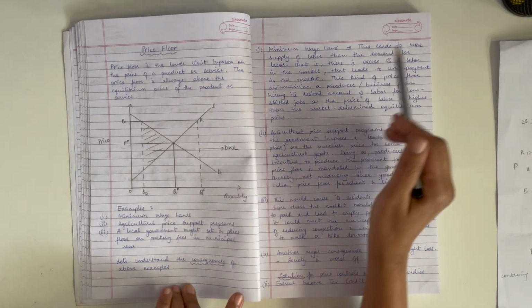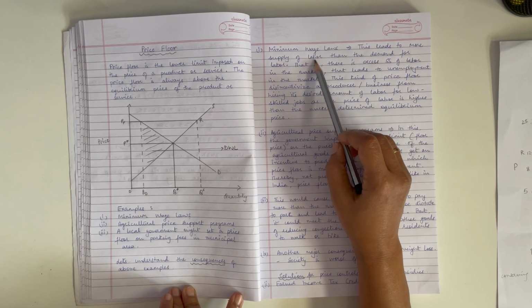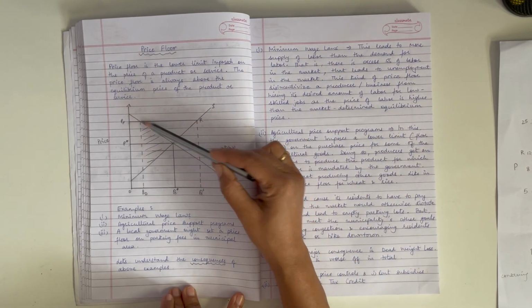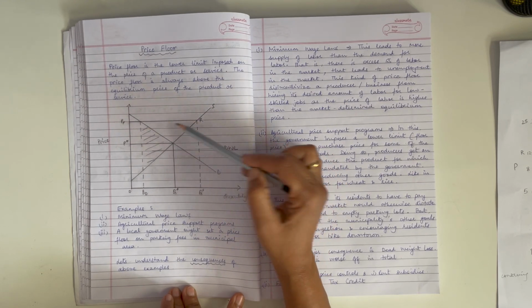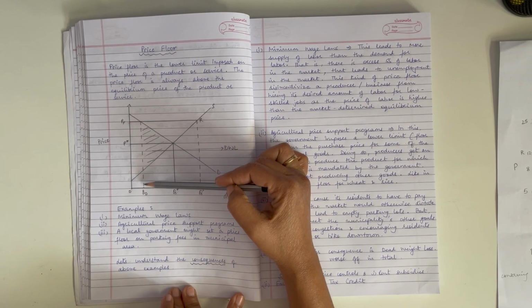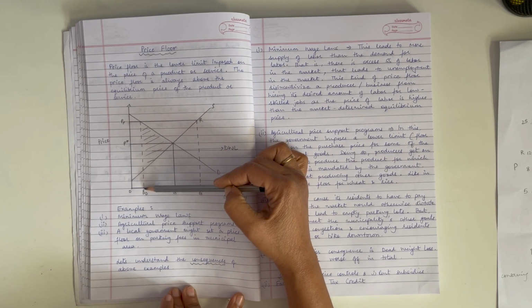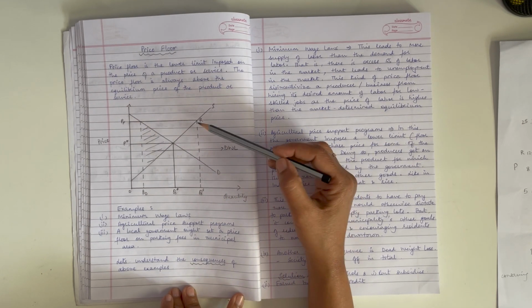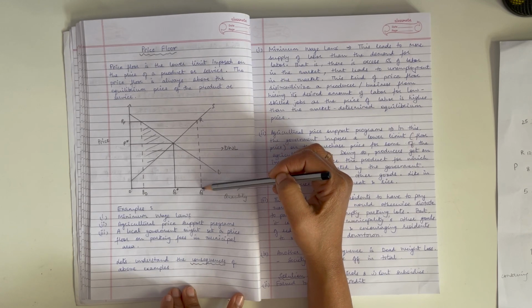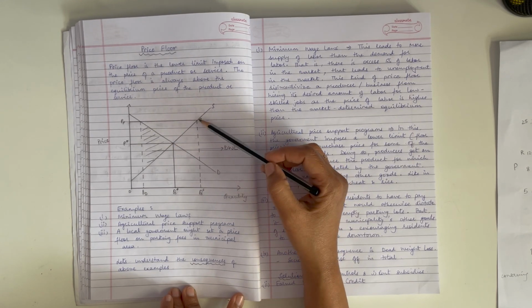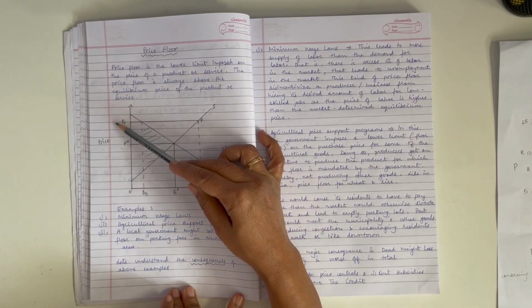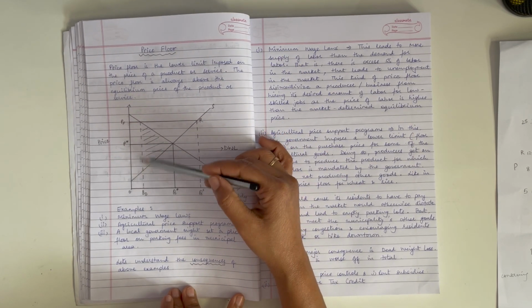So let's see what happens. Now this leads to more supply of labor than the demand for labor. As you can see from the diagram here, this price PFR, which is the price floor, intersects my demand curve here, and so that's the quantity demanded by the employers. But the quantity supplied is here, R. Because of the high price, the supply of labor is more than the demand, and the demand for labor is very low.